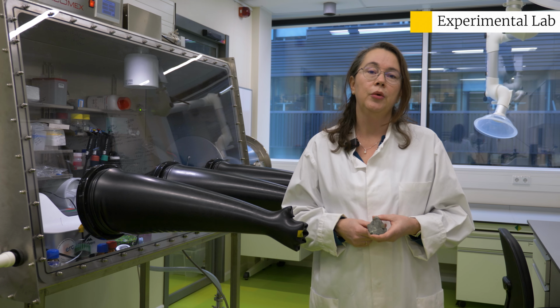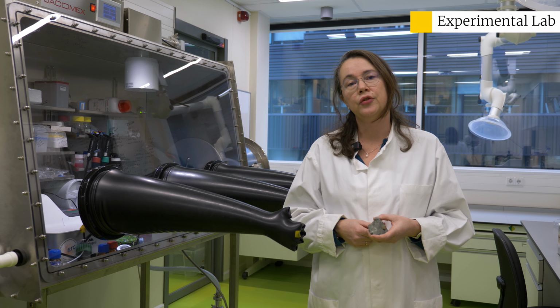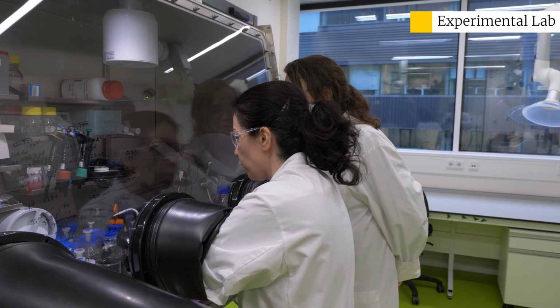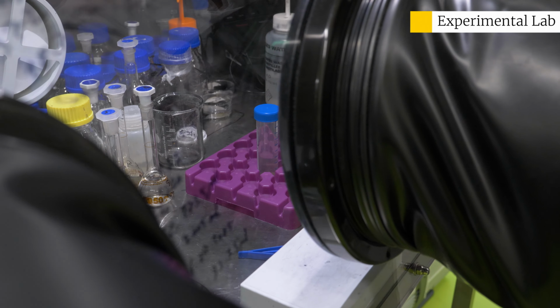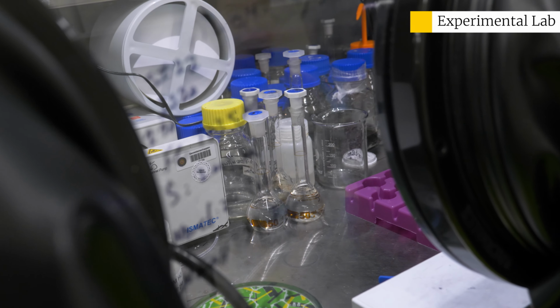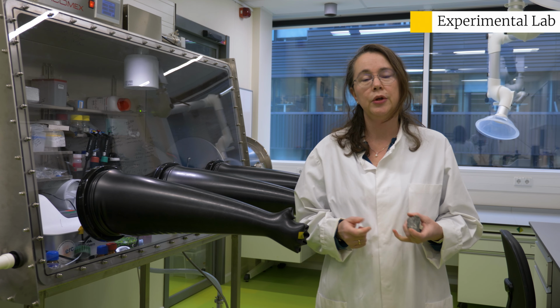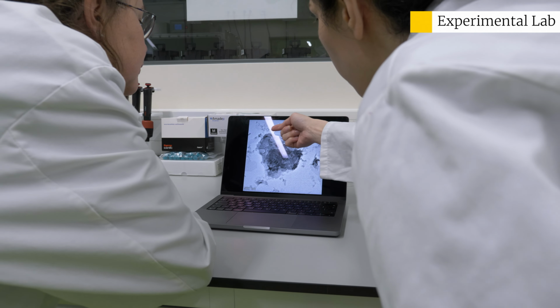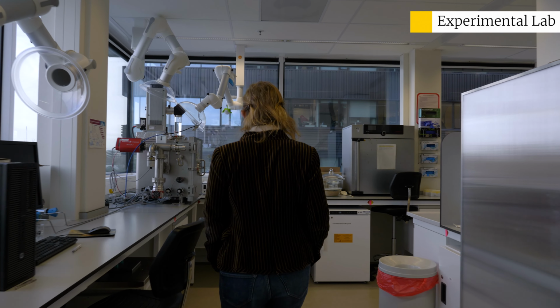Some of the materials that we make are sensitive to oxygen, so those we synthesize here in this glove box in an atmosphere that's oxygen-free. We also want to know what kind of materials we're making and what the shapes of the crystals are, and for that we use a range of different techniques, including electron microscopy and Raman spectroscopy.